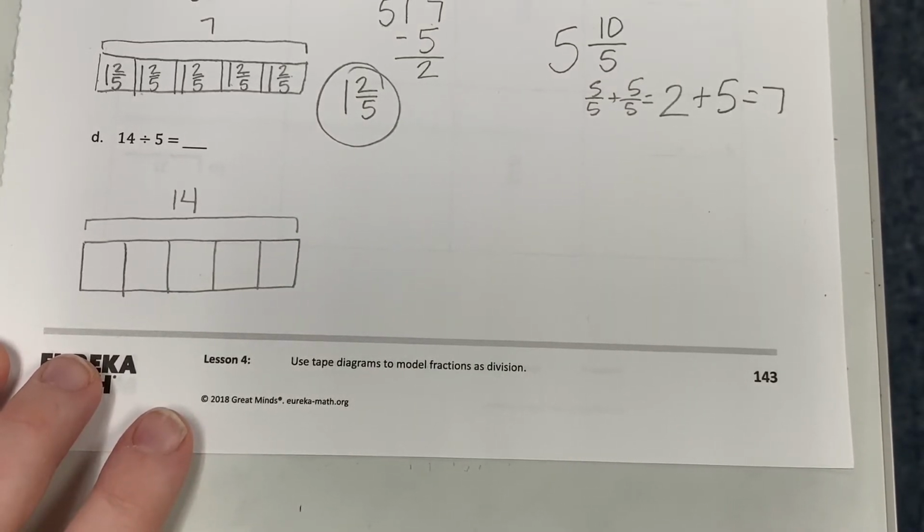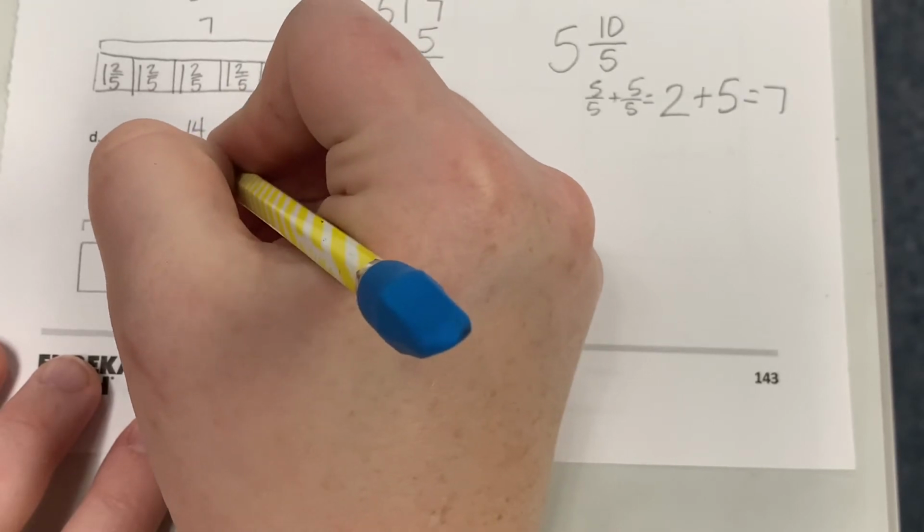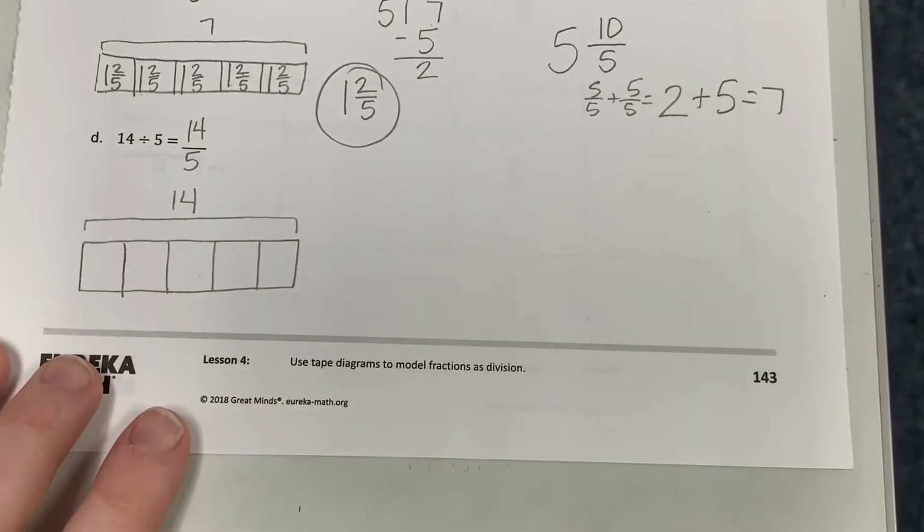I need to write 14 divided by 5 as a fraction. How would I write that as a fraction, Colt? You would write that 14 over 5. 14 over 5. Your pencil should be back up in your hands, Colt. You're missing good information here.